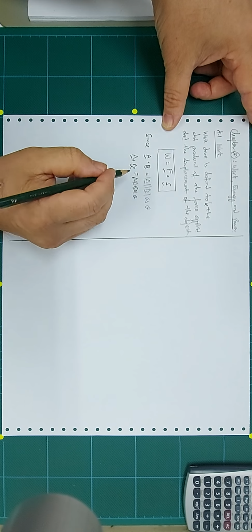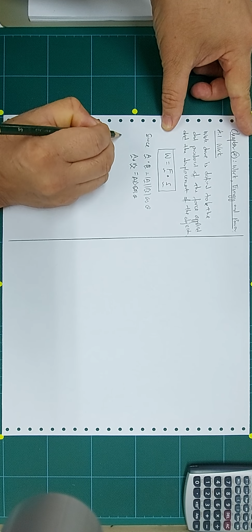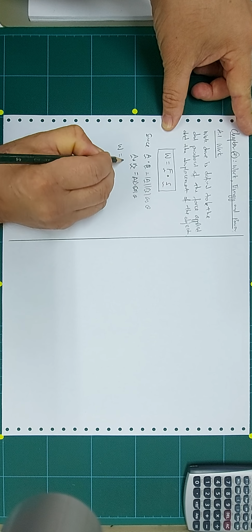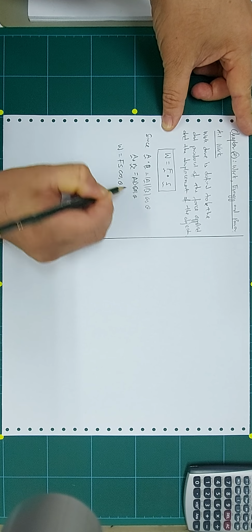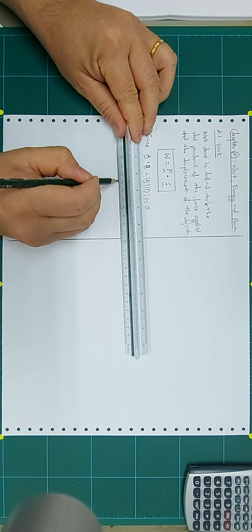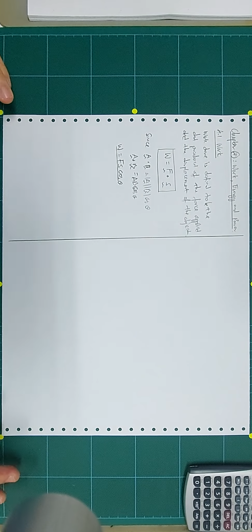That means our W is equal to Fs cosine theta. That is our magnitude for the work done.